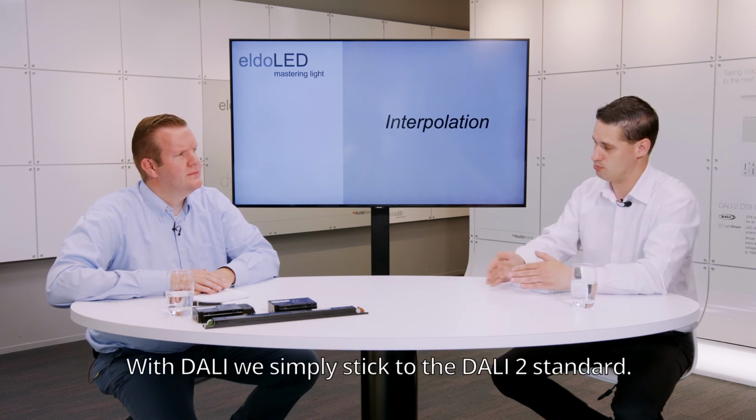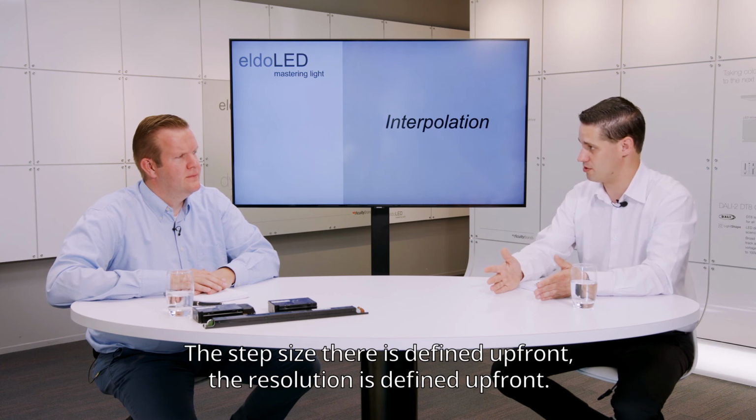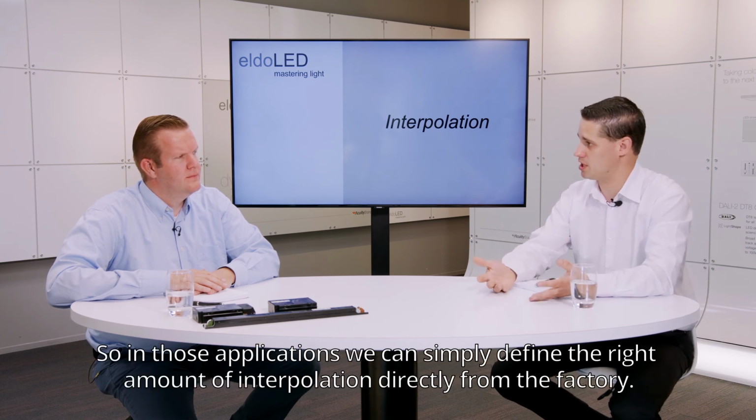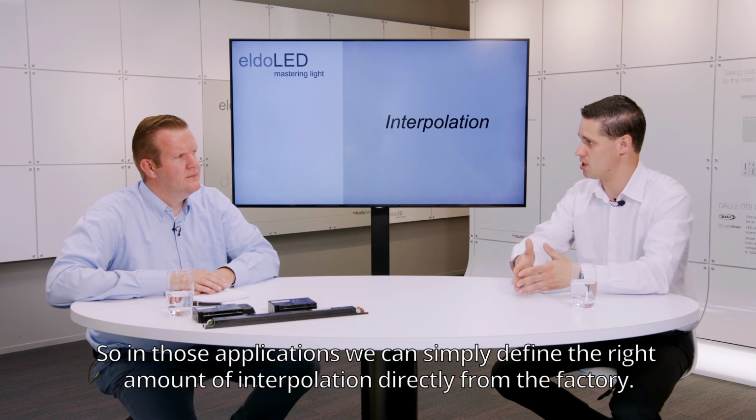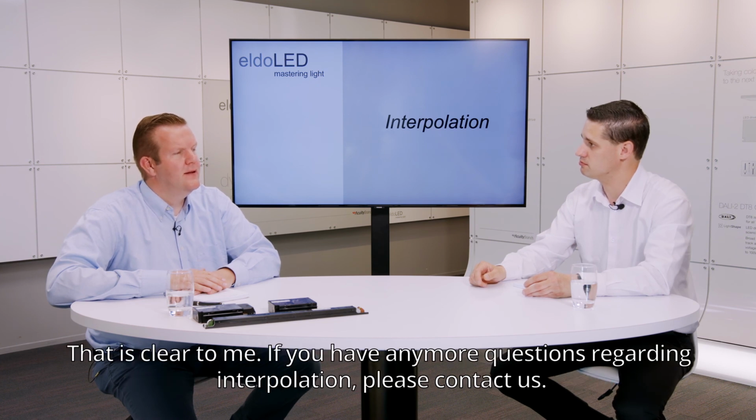With DALI, we simply stick to the DALI 2 standard. The step size there is defined up front. The resolution is defined up front. So in those applications, we can simply define the right amount of interpolation directly from the factory. So that's clear to me.